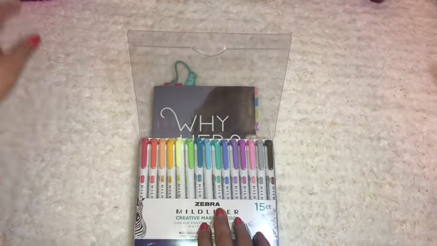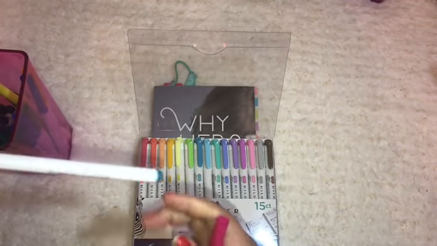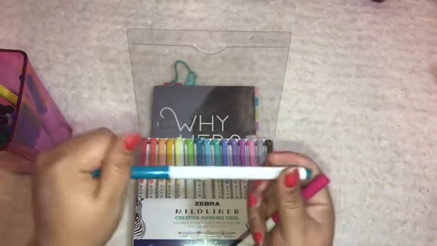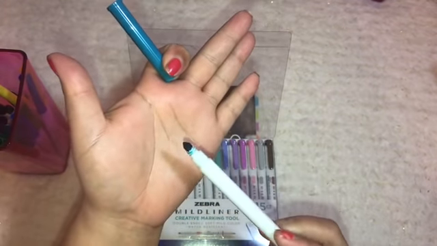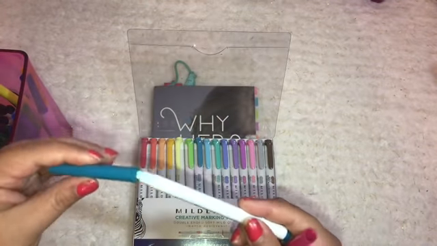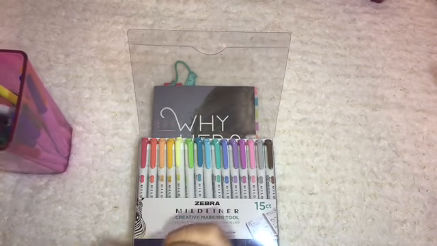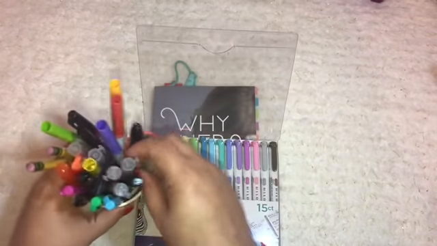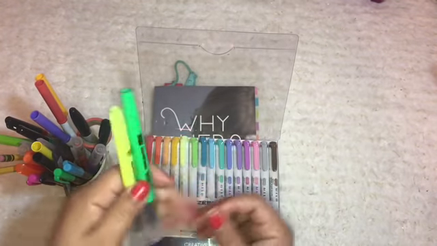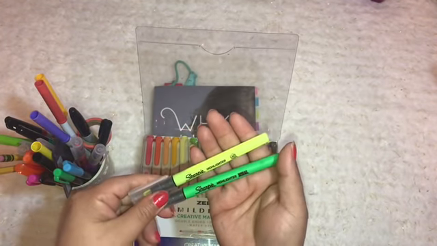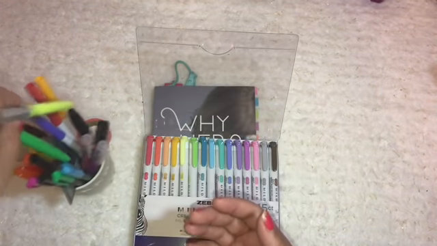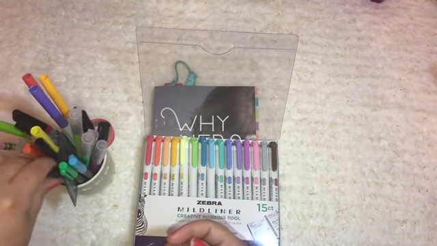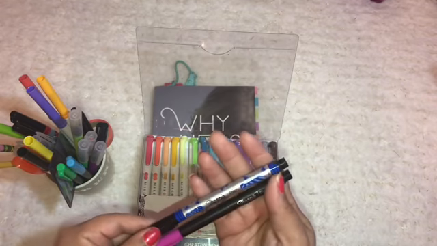I normally also use the Crayola Super Tips, and these are also very fine tipped. So it's just whichever you prefer. You can use highlighters. I have used highlighters before. You guys know I like using Sharpie, so I have the Sharpie highlighters also. And the pens that I like to use when I write in my book are the Sharpie pens.